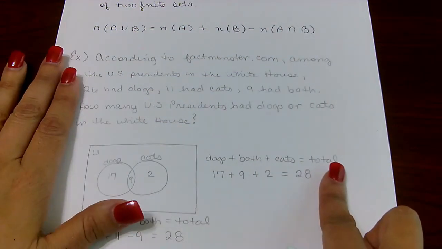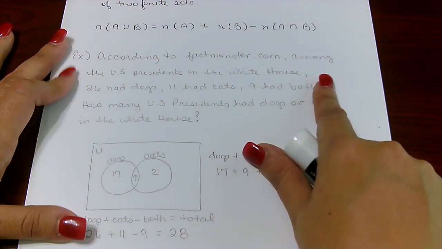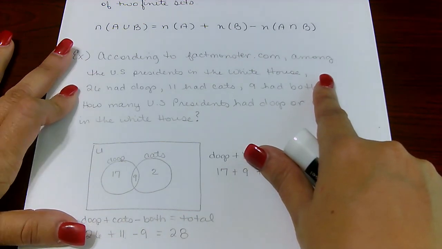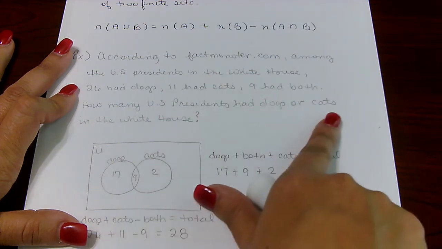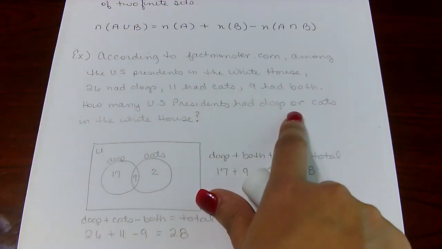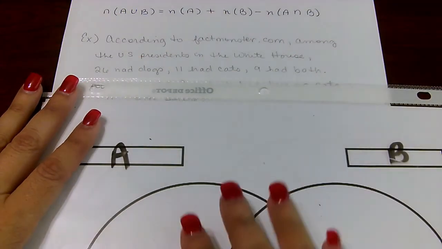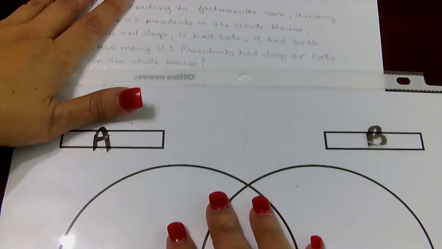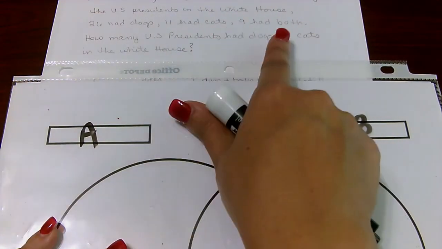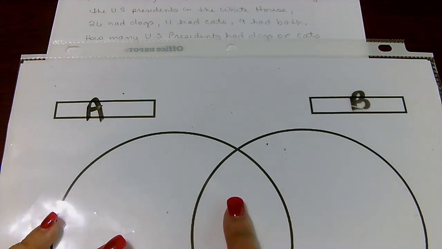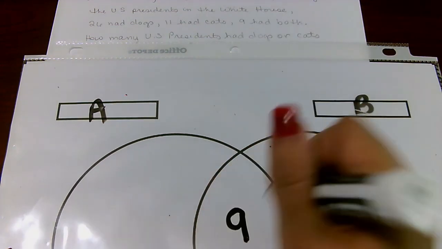Okay? Let's go ahead and do an example, and this is how we would use it in real life. It says, according to factmonster.com, among the U.S. presidents in the White House, 26 had dogs, 11 had cats, and 9 had both. How many U.S. presidents had dogs or cats? There's that word or. While in the White House. Okay, so the first thing we're going to do is go ahead and fill out the Venn diagram. I know you have the answers there, but let's go ahead and fill it out as if we didn't. The very first thing that we're going to be doing is doing the both. We always fill out this intersecting part first. Since it said 9 had both, I'm going to put the number 9 right here.